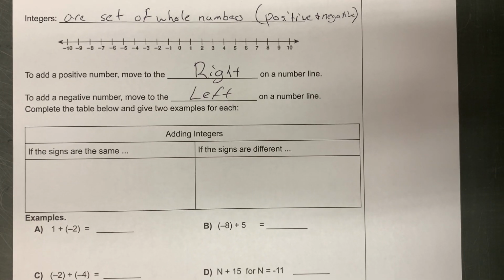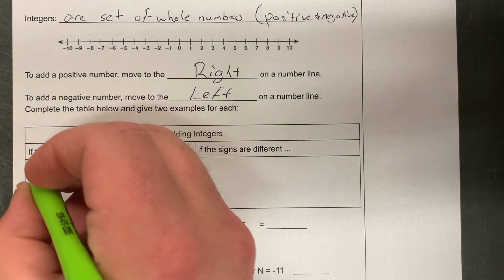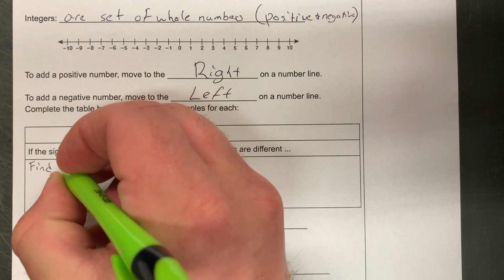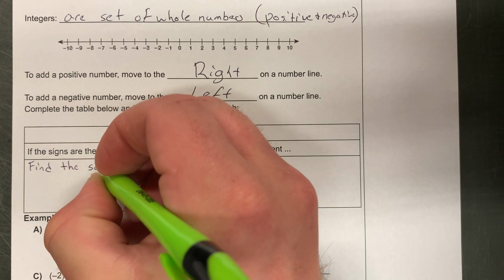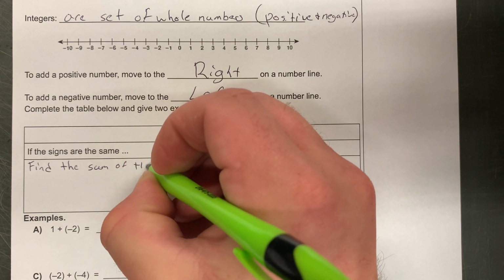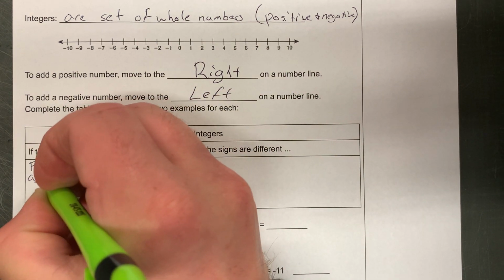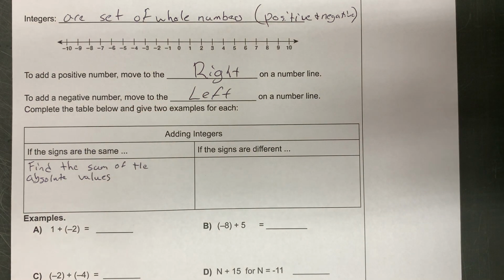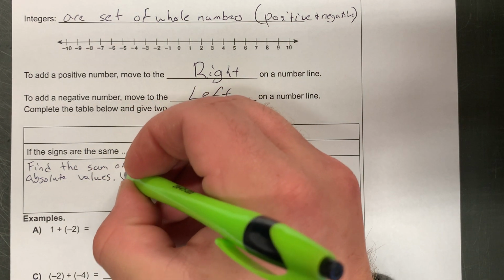We're going to complete the table below, and we're going to give 2 examples for each as well. If the signs are the same, we need to find the sum of the absolute values and use the same sign.